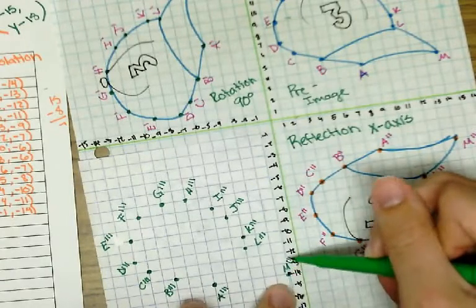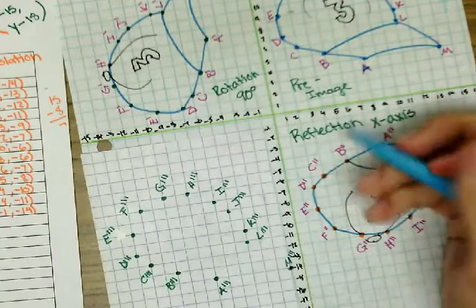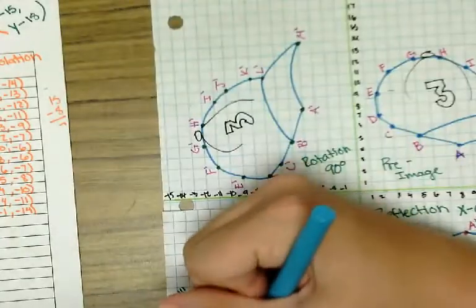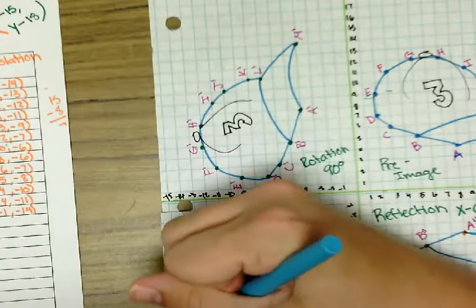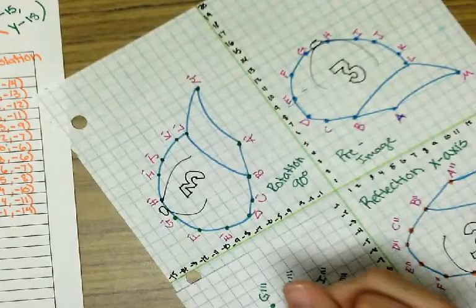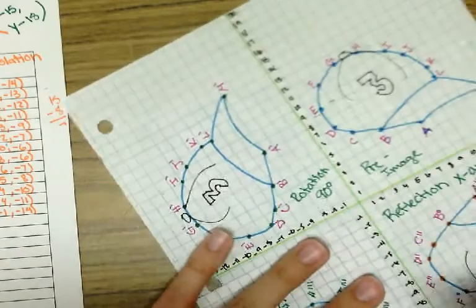Okay? Now that I have all my points, all I have to do is trace them now, okay? So there's my hat.